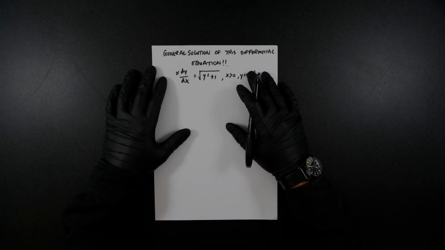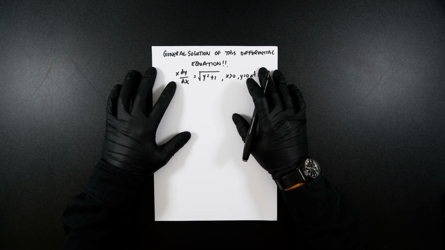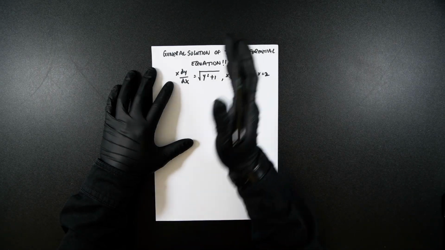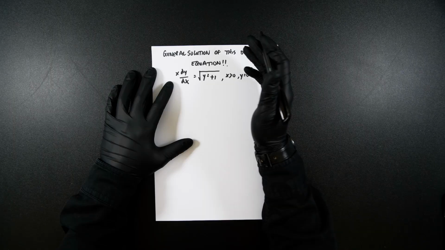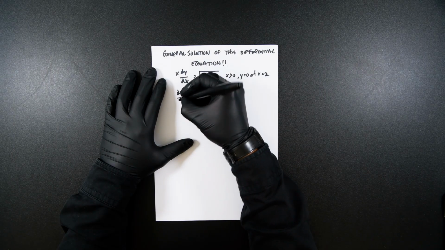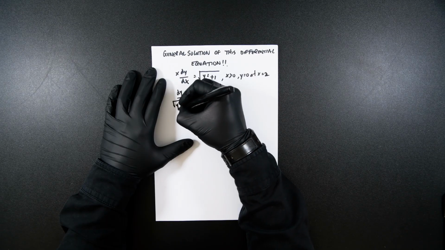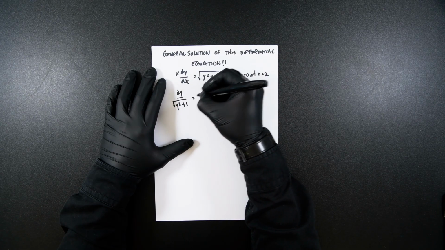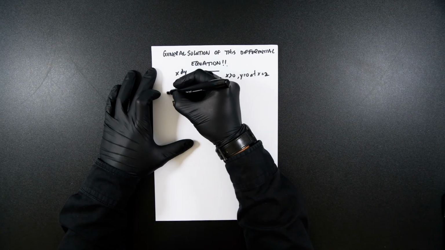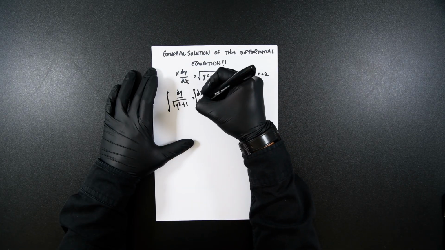It is differential equation season. So the first thing we're going to do is separate variables. So we can put everything with y on the left-hand side, everything with x on the right-hand side. So we're going to get dy over the square root of y squared plus 1, which is going to be dx over x. We can now integrate both sides.